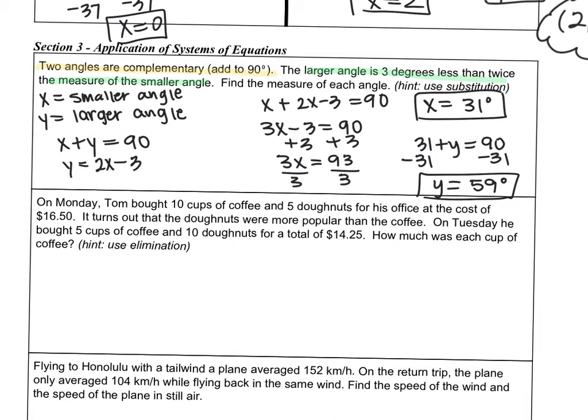So next we have, on Monday, Tom bought 10 cups of coffee and 5 donuts for his office at the cost of $16.50. It turns out that donuts were more popular than the coffee. On Tuesday, he bought 5 cups of coffee and 10 donuts for a total of $14.25. How much was each cup of coffee?